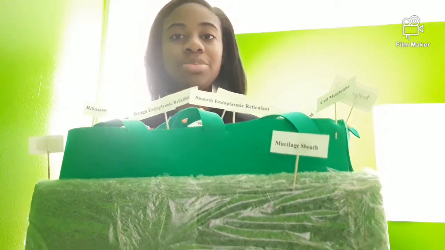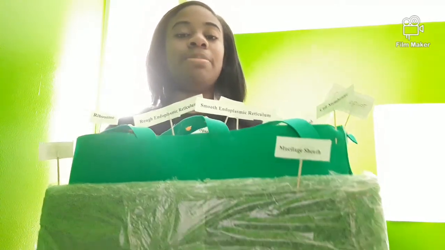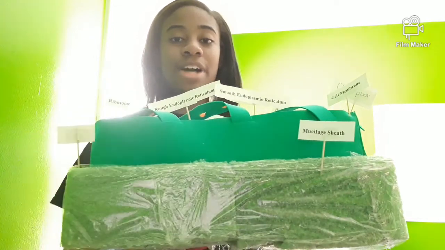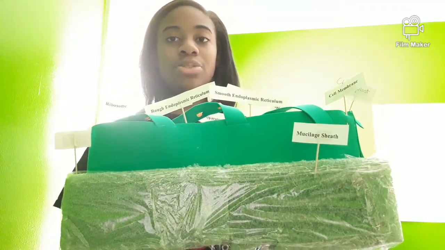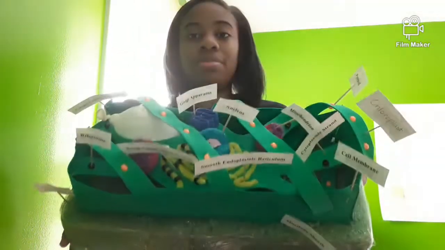Another fact is that some people refer to the Spirogyra as pond silk. The Spirogyra can be an essential food source for humans because they provide such a rich source of nutrients, including vitamins A and E. And this is my special cell.